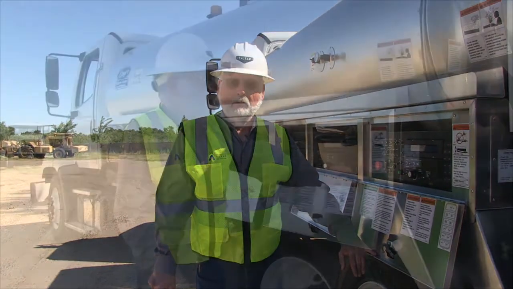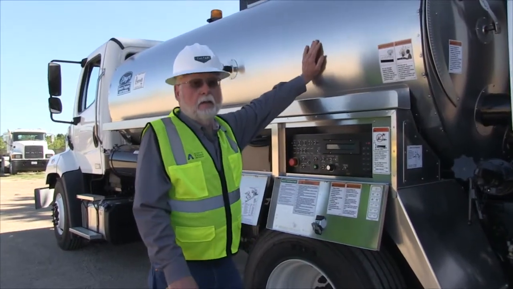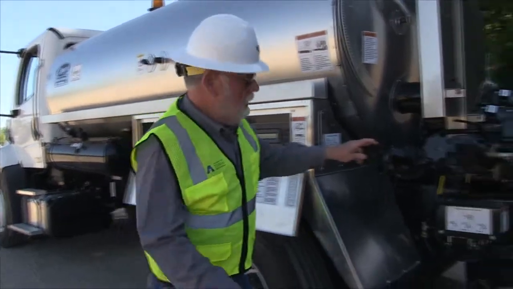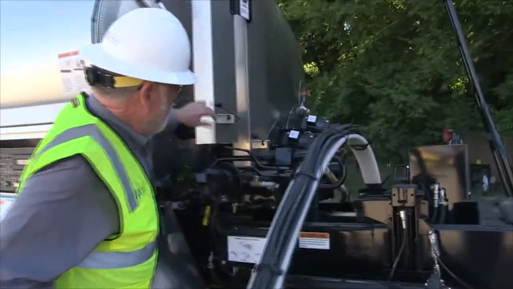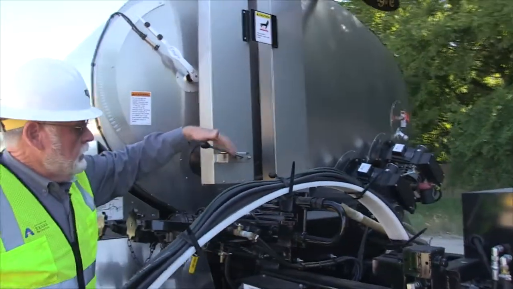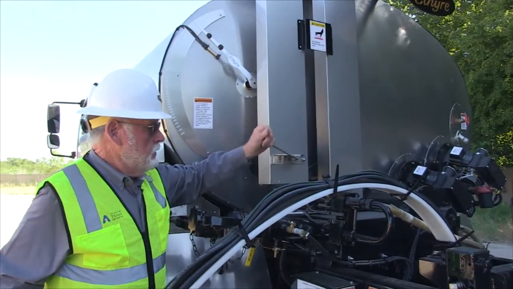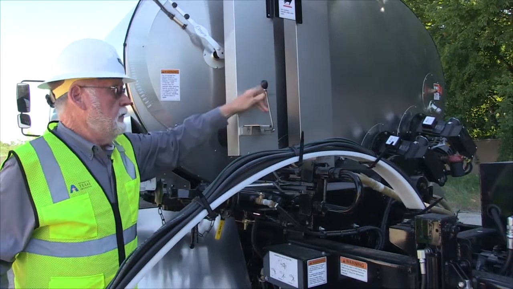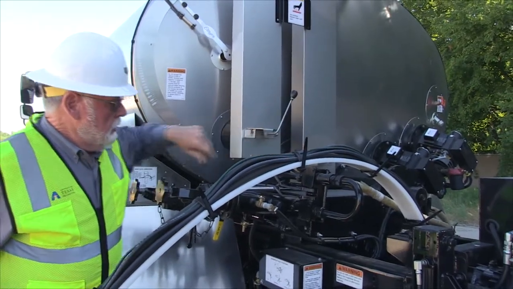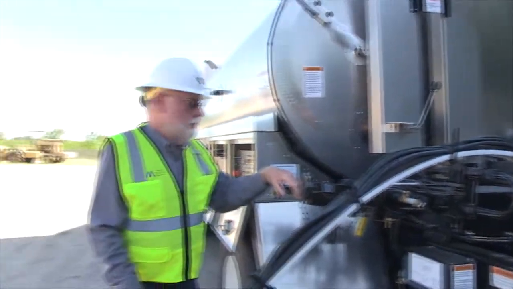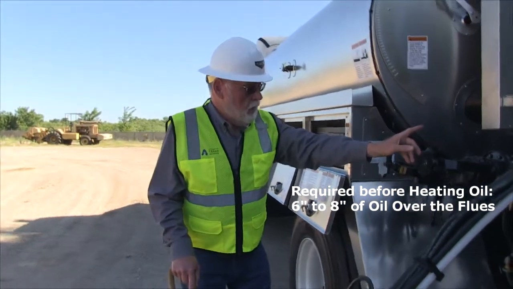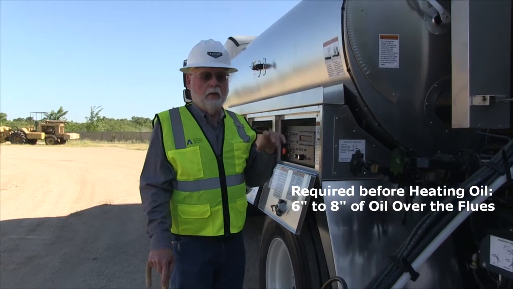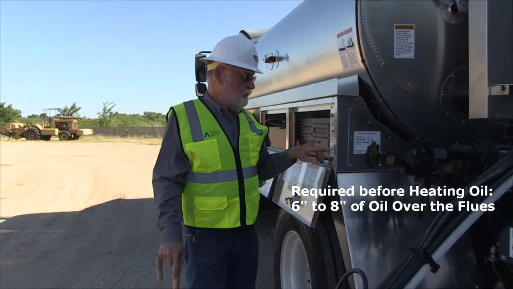asphalt in the truck. If you have a load of oil in the truck and you need to heat it up, then you have the two burners here. You have your upper and lower burner, or these are the flues for the burners. You have to bring them back and open them up for both of those. It's very critical when heating oil to have at least 6 to 8 inches of oil over the flues inside.